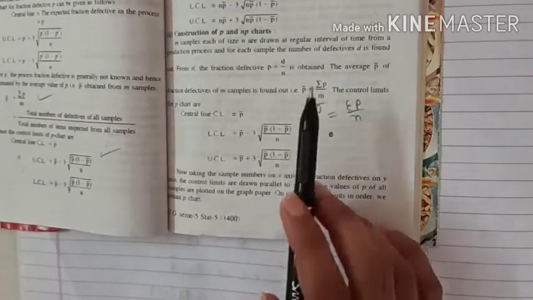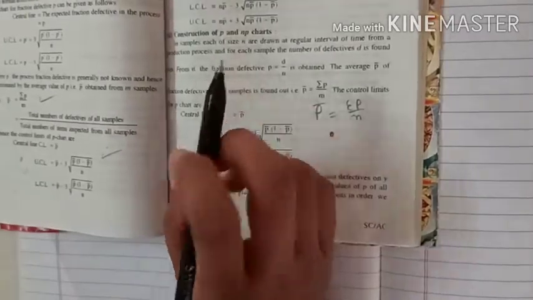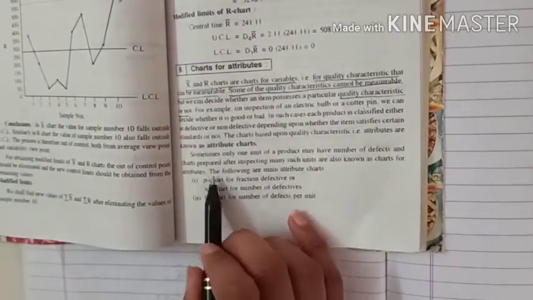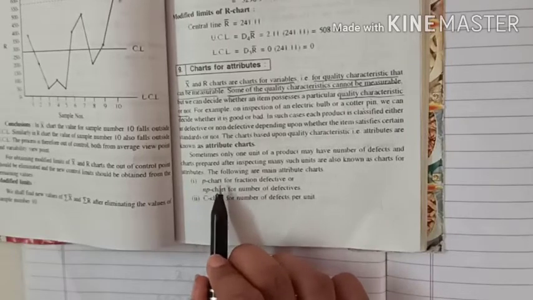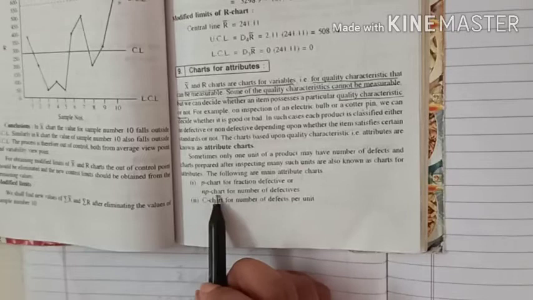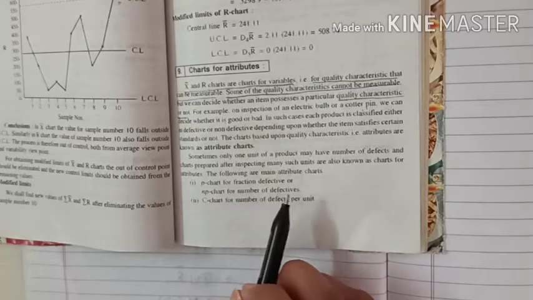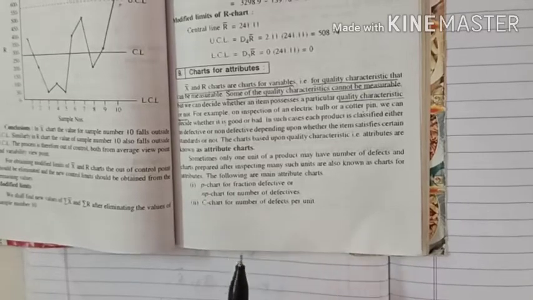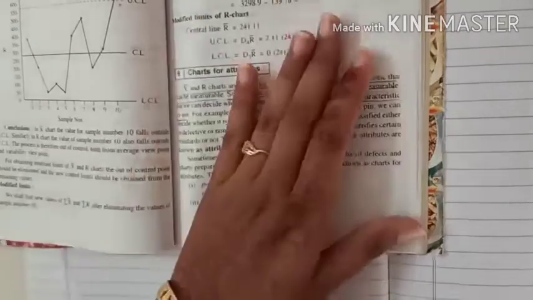I have told you in an earlier lecture in the live classes when we apply the P chart, NP chart and C chart. The P chart is applied whenever the fraction of defective is given. The NP chart applies when the number of defective is given, and the C chart applies when the number of defects per unit is given. Right? So first we are starting with the P chart.